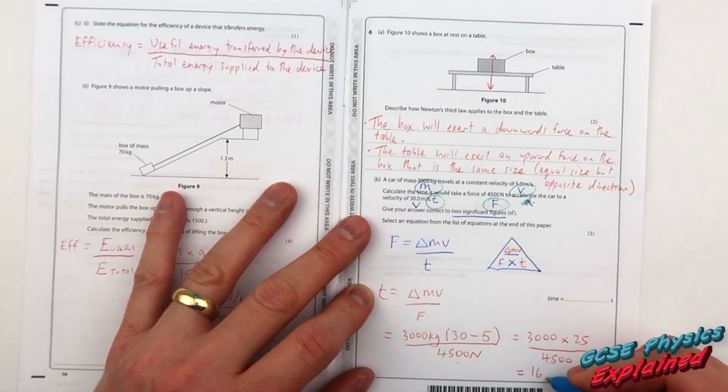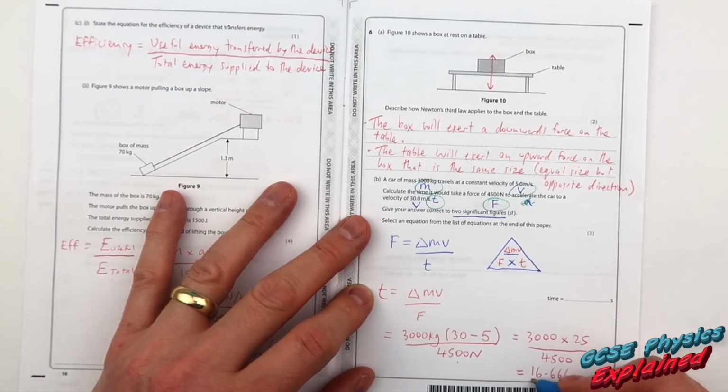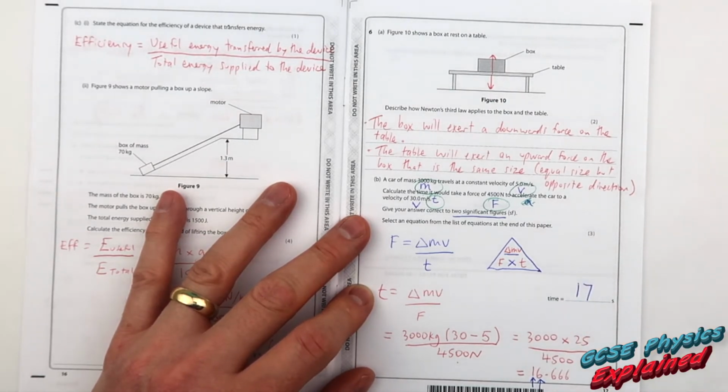Now that comes out as 16.6 recurrent. 66666. Now they're wanting it to two significant figures. Now a significant figure is just the first figure that is not 0. So that first figure there is a 1, so that's not 0. So that's where the significant figures kick in. So this is going to be the second significant figure. Now we need to take into account this third significant figure. Now because it's a 0.6, it rounds up the 6 here to a 7. So that's 17 to two significant figures.